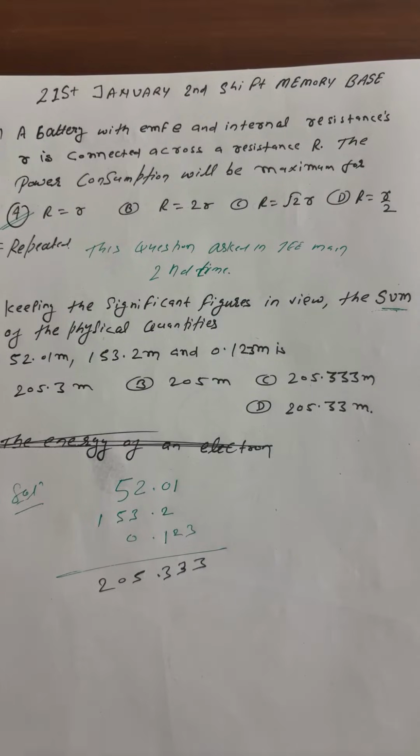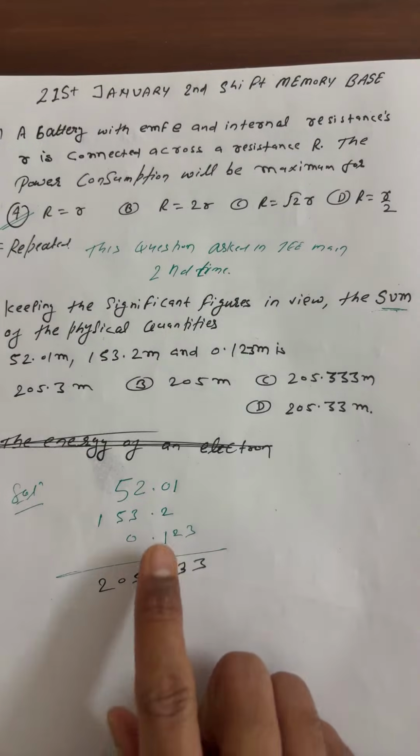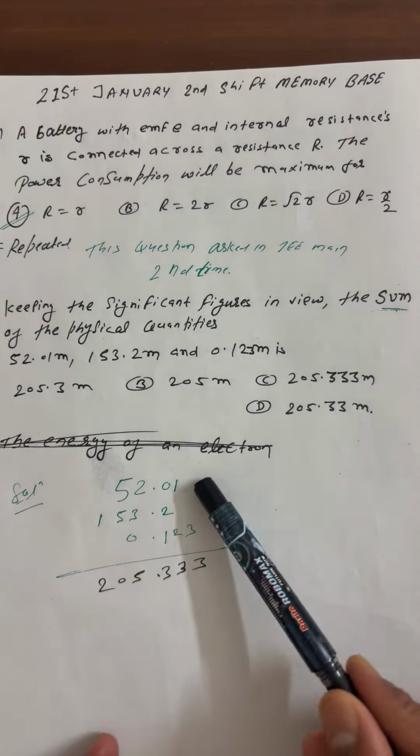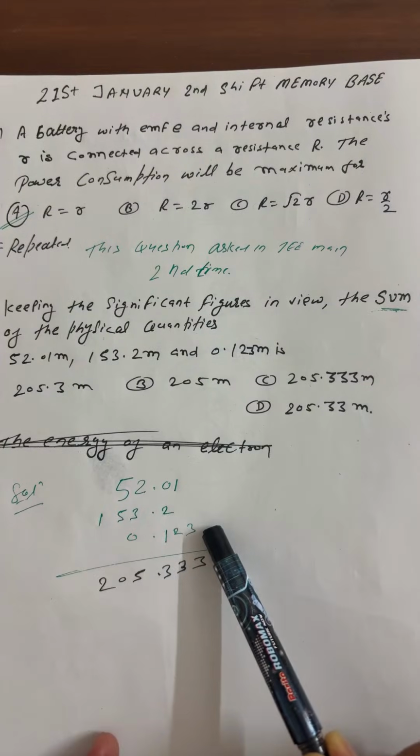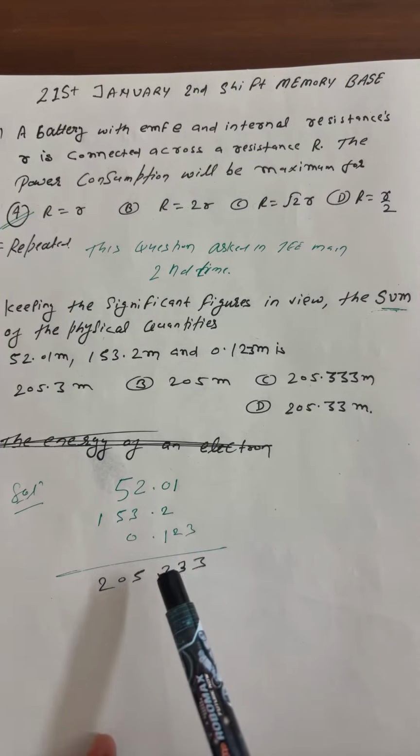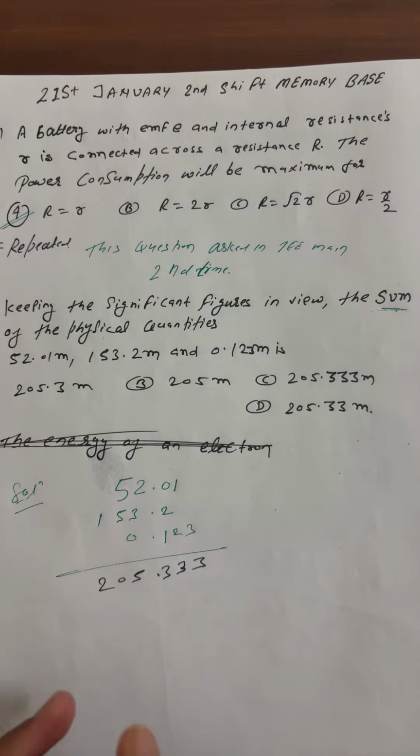So I'll repeat: this is the rule for adding significant figures, right? This is physical quantity one, physical quantity two, and physical quantity three. Find which one has fewer digits after the decimal, right?